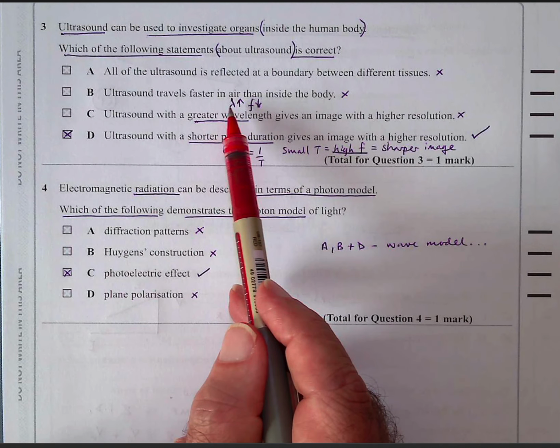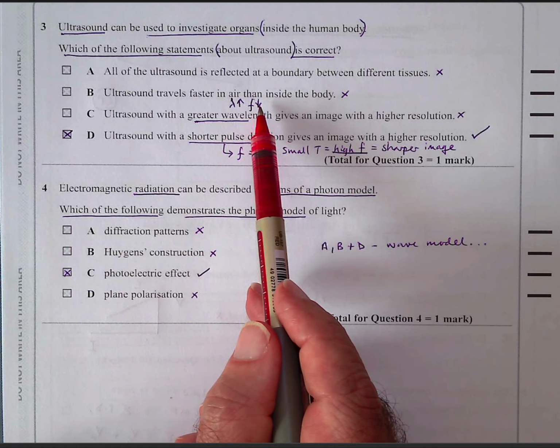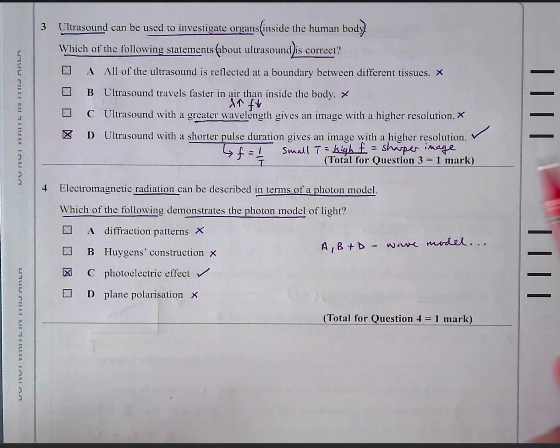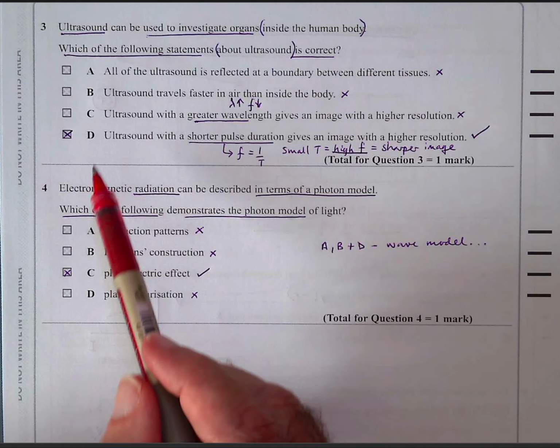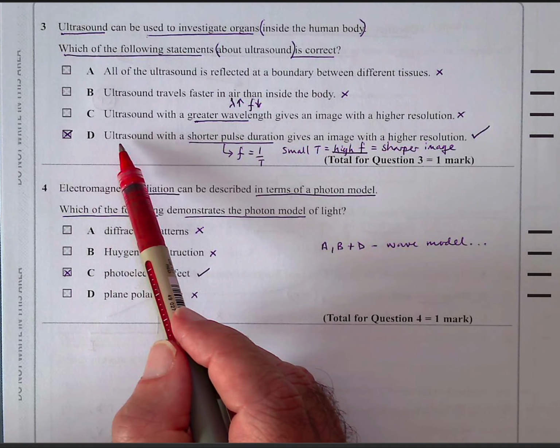Well, no, you need to make sure you know about resolution. If the wavelength increases, the frequency goes down. And if the frequency goes down, you're going to get a less clear image. Okay? You need to make sure you research how the resolution of ultrasound images depends on things. What does it depend on? Well, it depends on the frequency. You want a higher frequency, which gives a sharper image. So D is the correct answer.